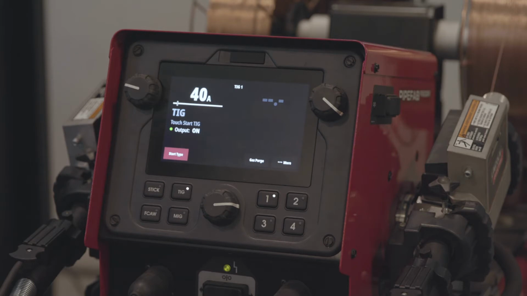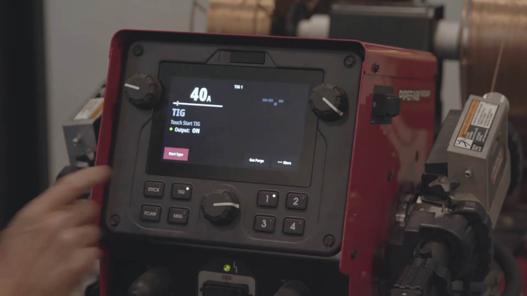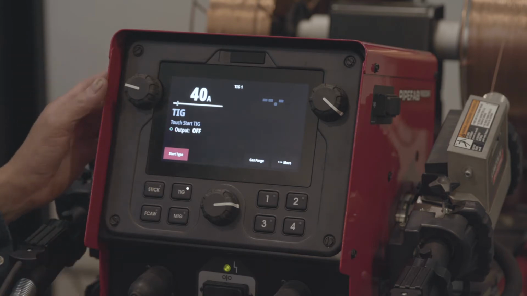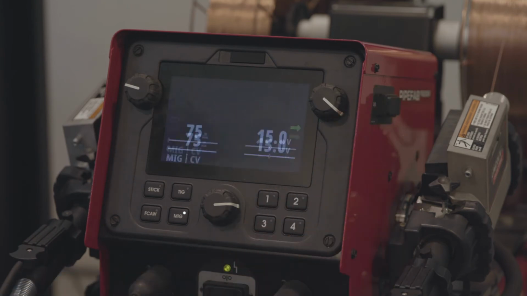All right. Now, we're going to be able to save 4 in TIG, 4 in stick. When it comes to CV processes, we'll be able to save up to 8 memories per slot. The total will be 24 memories because we have a left and a right side.